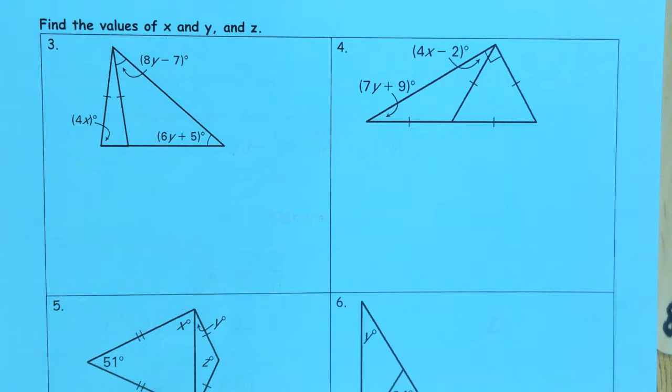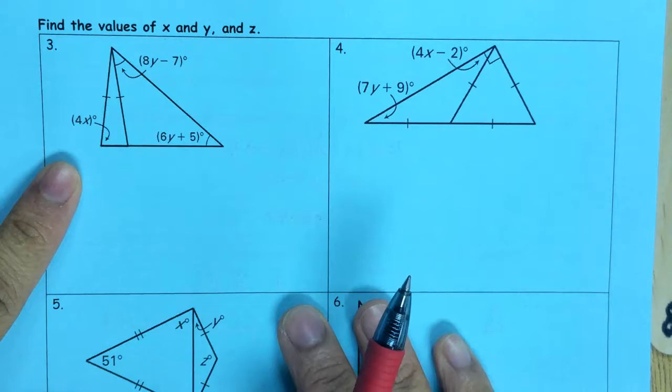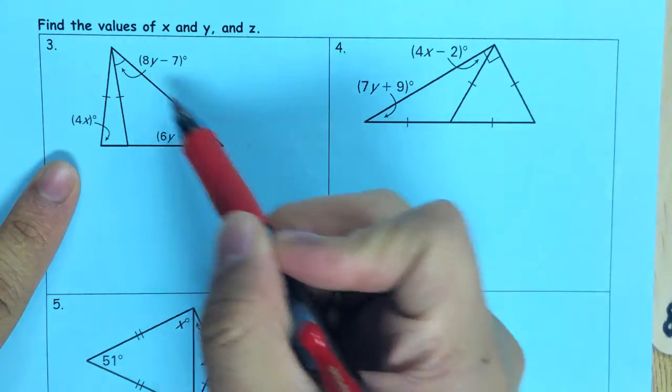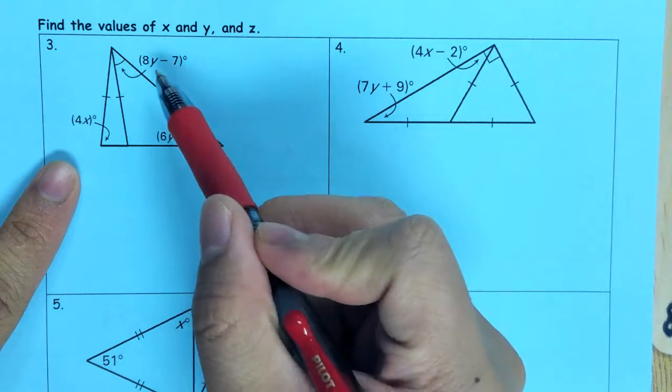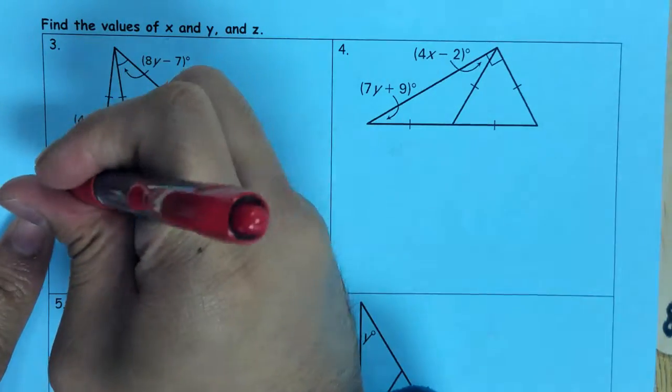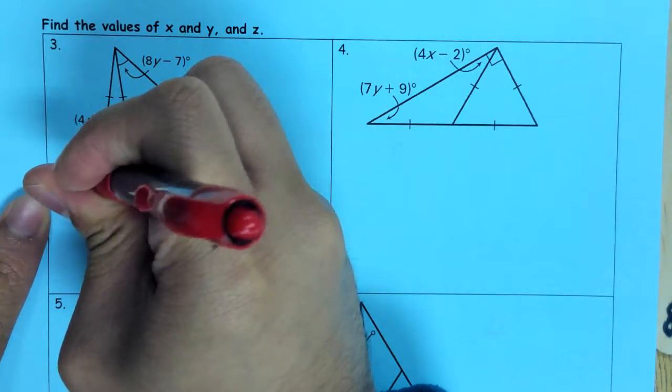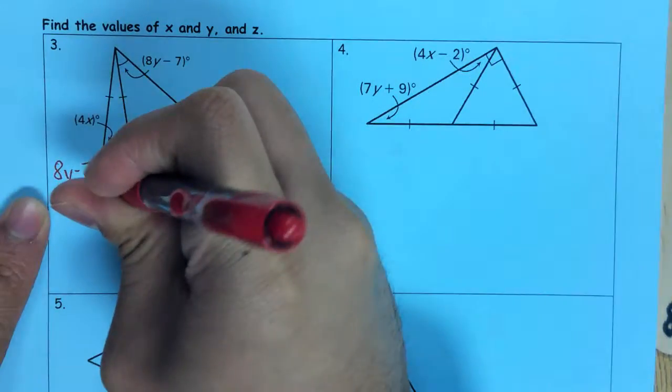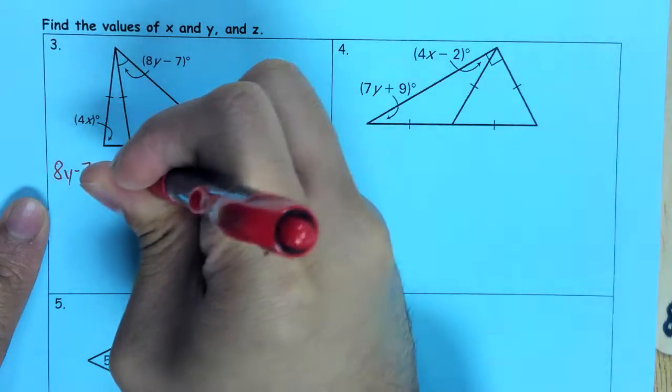Alright, find the values of these numbers, x, y, and z. Okay, so for number 3, first idea I have is I see these congruent angles. Because these two angles are congruent, that means they're the same. So my equation is 8y minus 7 equals 6y plus 5.